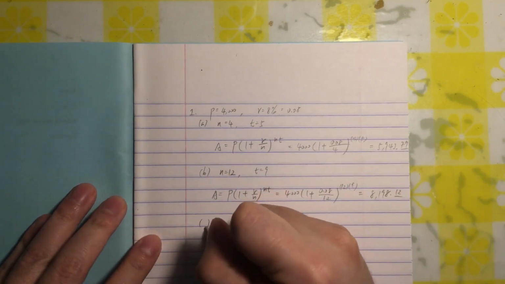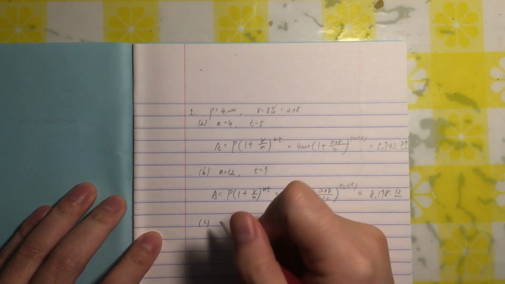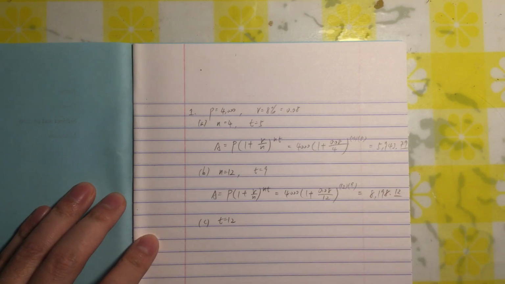Part C. If the interest is compounded continuously, what's the account balance after 12 years? Now, for continuously compounded interest, the formula is a little different. In this problem, we know that the time is 12 years. We're looking for the account balance.